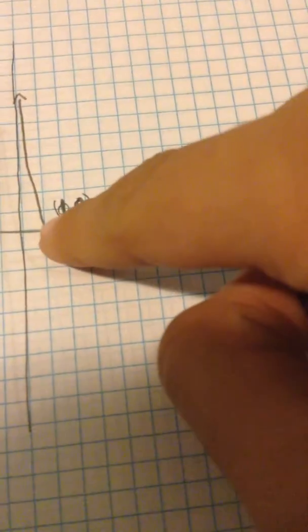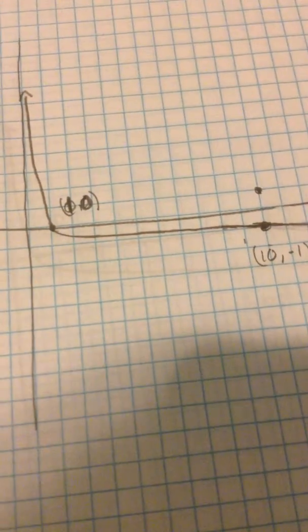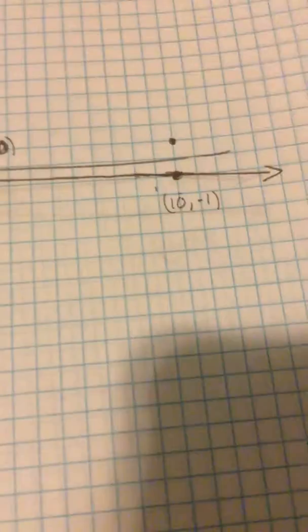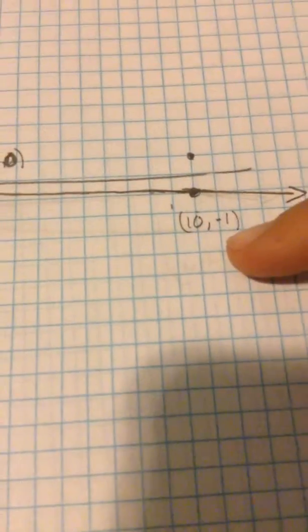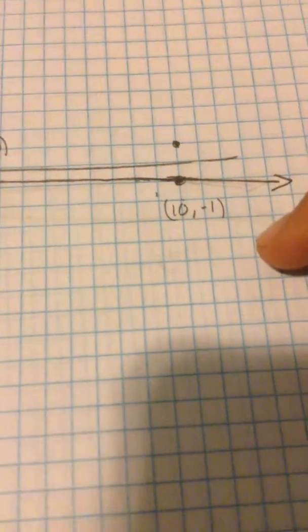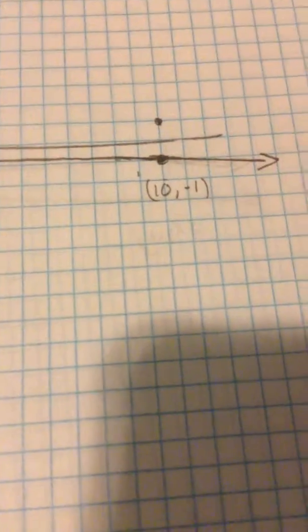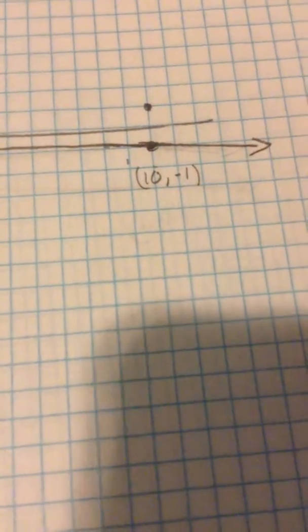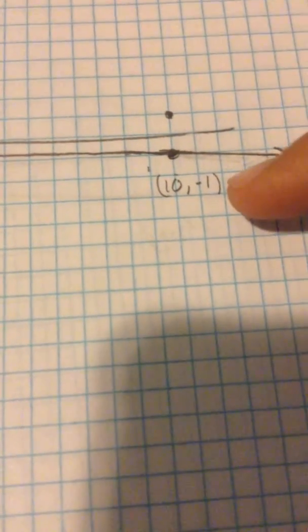So this one would stay the same, 1, 0, because 0 times 2 equals 0, and then for this one, I'll have to multiply the y value, which is -1, by 2, and then it would turn into -2.